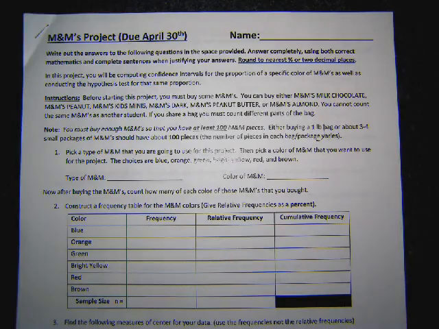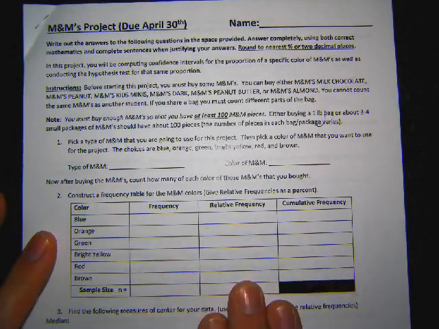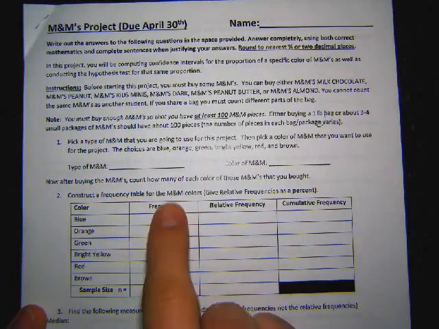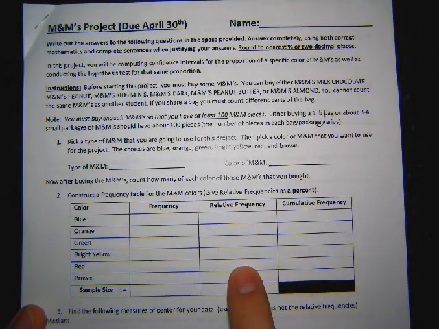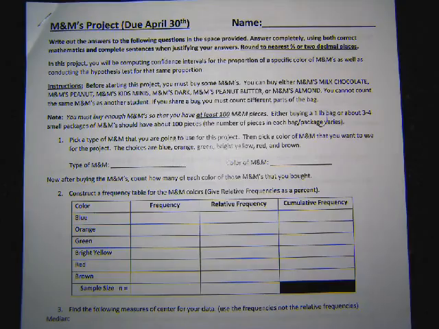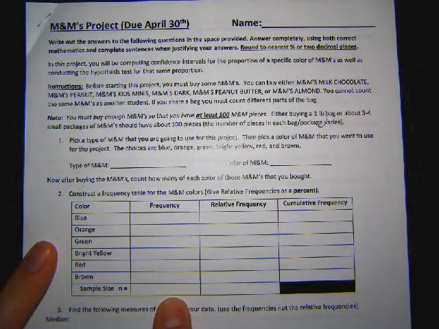And you need to count at least 100 of them. So you have to count at least 100 of the M&Ms, count how many blue, orange, green, bright yellow, red, and brown you have. And you'll use that data to fill out this frequency chart down here. So you get the frequency of all the different colors, and you'll calculate the relative frequency. Remember, that's just the frequency divided by the total. Your sample size, N, is your total.